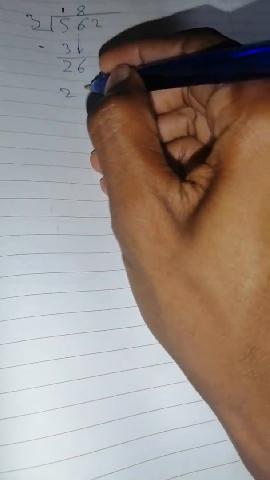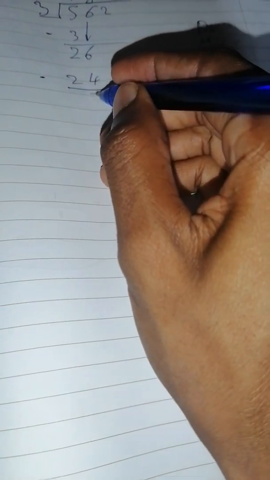Now we multiply and then subtract again. 3 multiplied by 8 is 24, so we place 24 here. Now that we multiplied, we subtract. 26 minus 24 is 2. Then we place 2 there, and bring down the 2 again. Now we have 22 divided by 3. How many times does 3 get into 22? It goes 7 times.